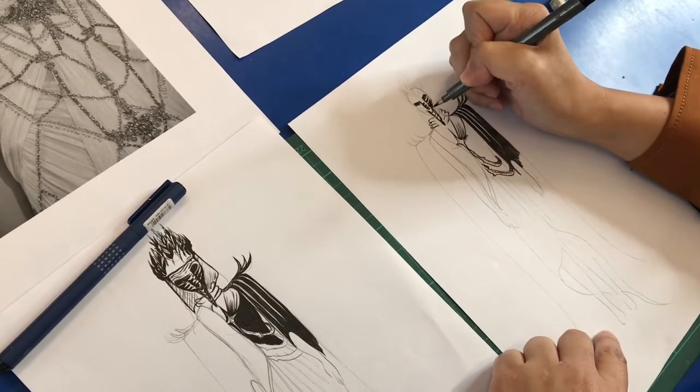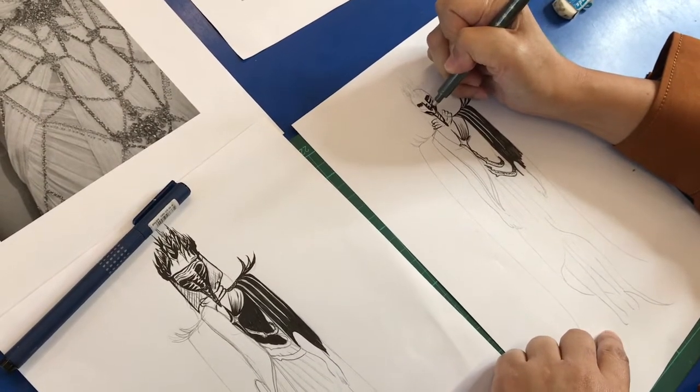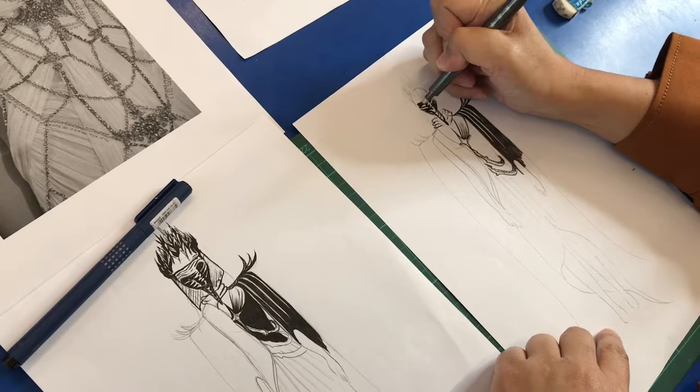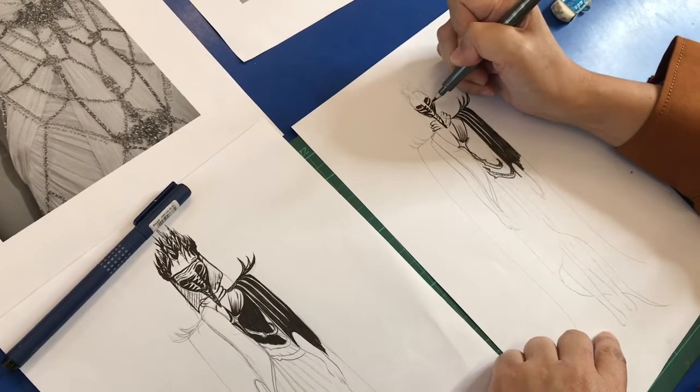So you just do it slowly, gradually, slowly, then you think your work is very awesome. Okay, just keep your mood.